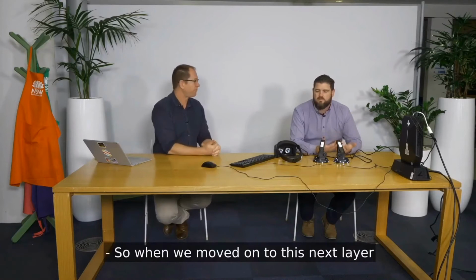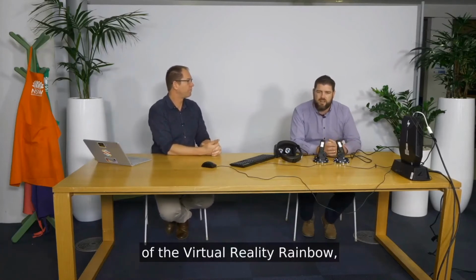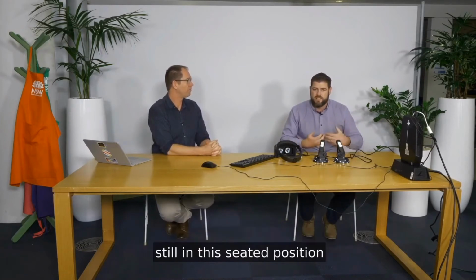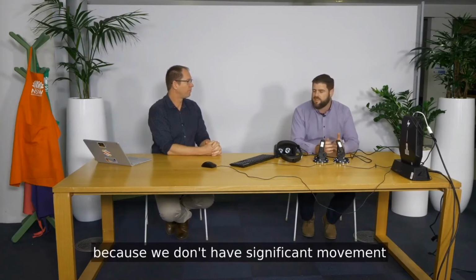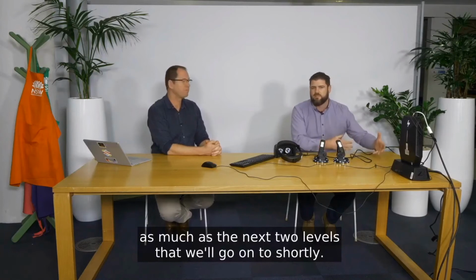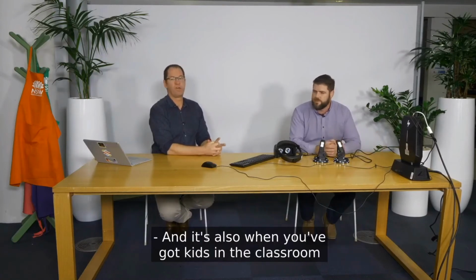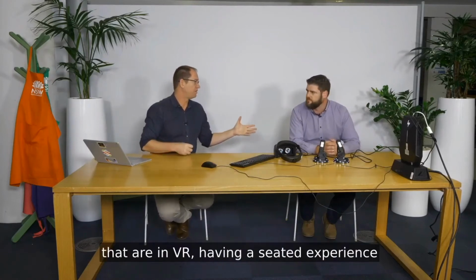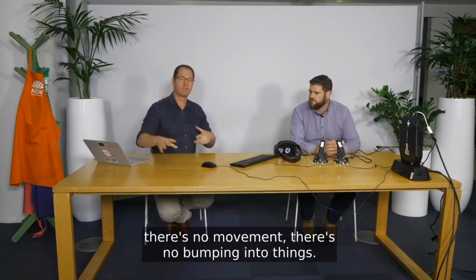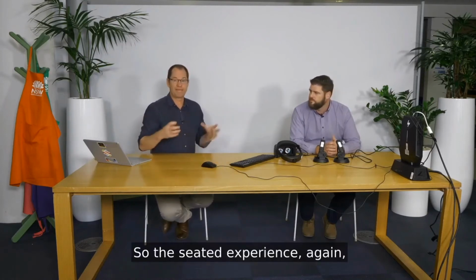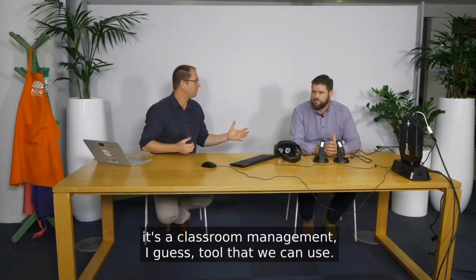So when we moved on to this next layer of the virtual reality rainbow, you'll notice that I'm still seated. So I'm going to be going through the immersive virtual reality still in this seated position because we don't have significant movement or interaction per se with the scene as much as the next two levels that we'll go on to shortly. And it's also, when you've got kids in the classroom that are in VR, having a seated experience just also helps keep everybody safe because there's no people walking around, there's no movement, there's no bumping into things. So the seated experience, again, it's a classroom management, I guess, tool that we can use.